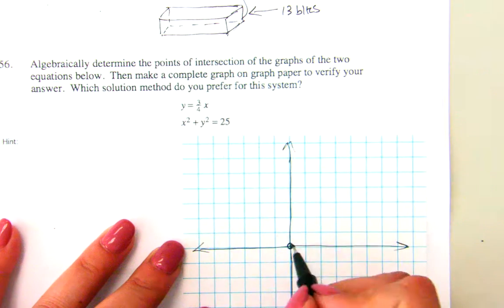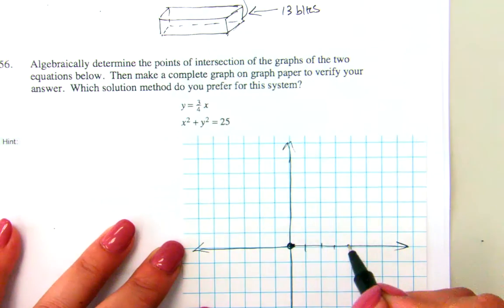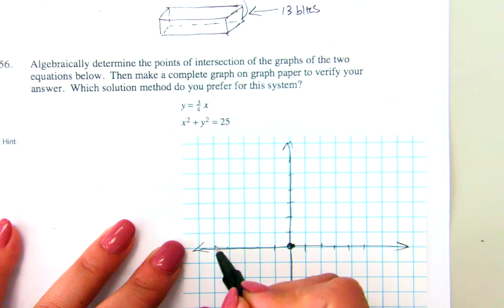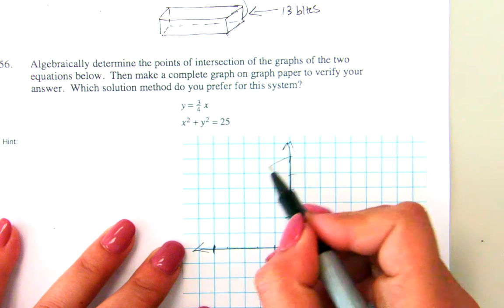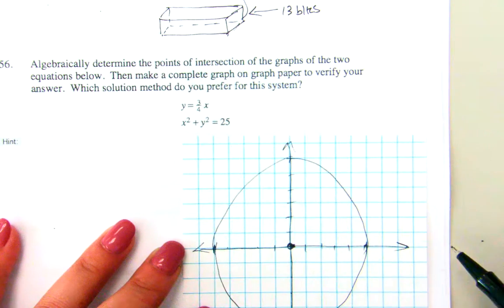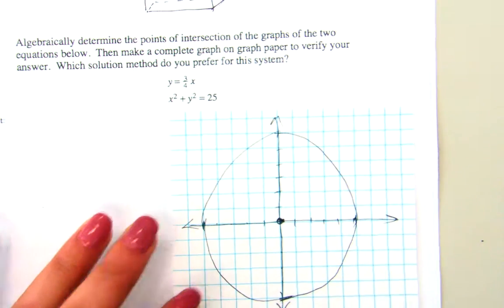Okay, and then that means your radius is going to be 5. So we're going to go 1, 2, 3, 4, 5 in each direction. Okay, so we have a circle somewhere over here. And okay, that's more of an egg shape, but it should suffice.